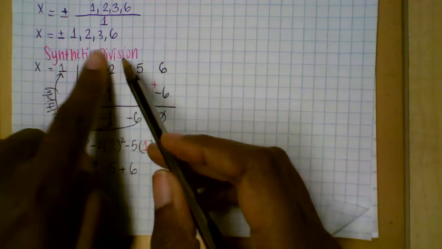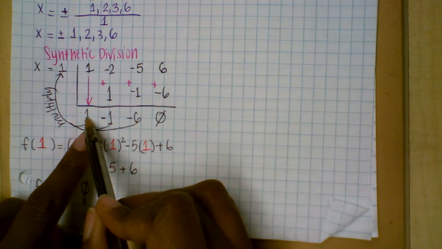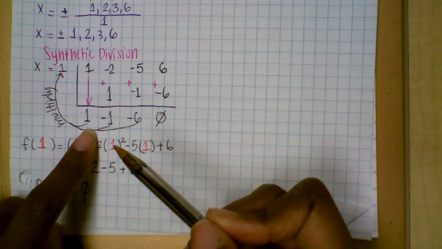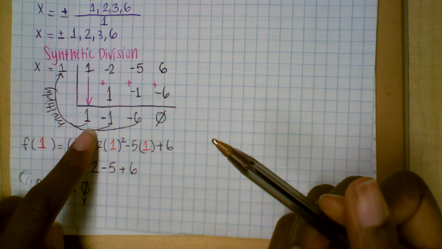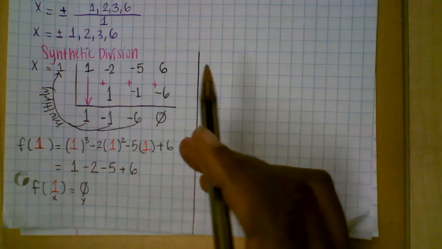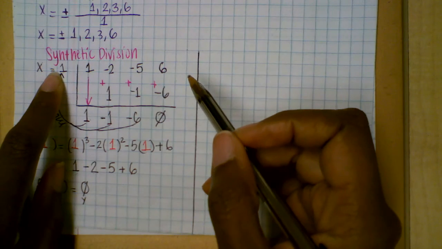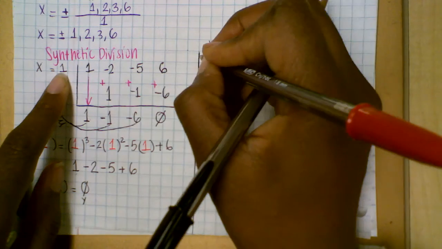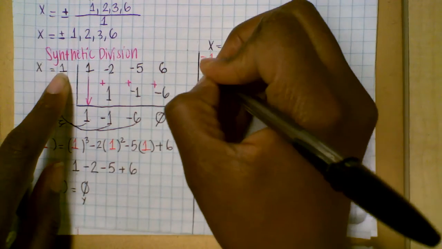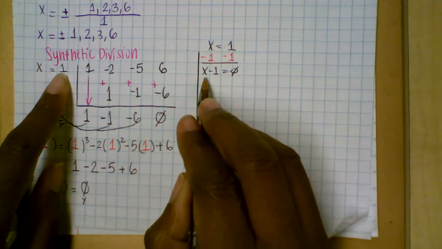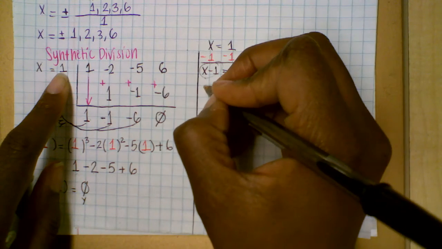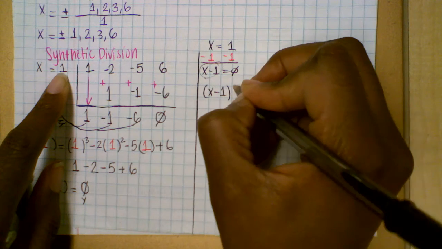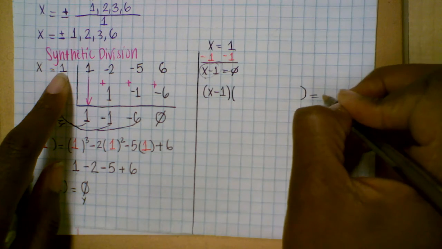That's why I like synthetic division, because as I told you, the numbers listed here represent the coefficients of a new polynomial. We know that x equals 1 is a solution. To write x equals 1 as a factor, you subtract 1 on both sides and you end up with x minus 1 equals 0. So the first factor is going to be x minus 1, times the second factor, equal to 0.